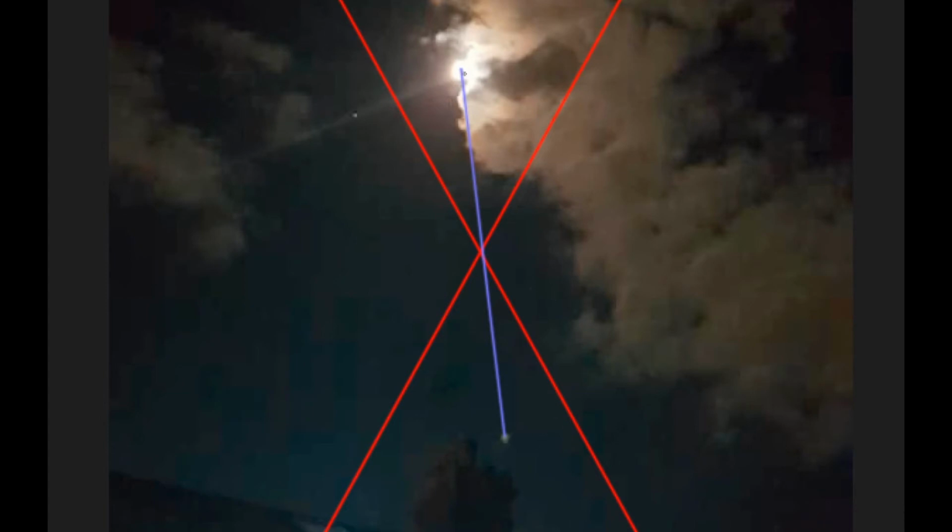One commenter said, if it was lens flare caused by the part of the moon that's sticking out from behind the cloud, the lens flare is too diffuse. I completely disagree. Because the moon is partially behind a cloud, we should expect a slightly diffuse lens flare.